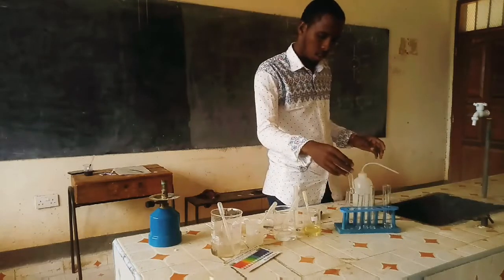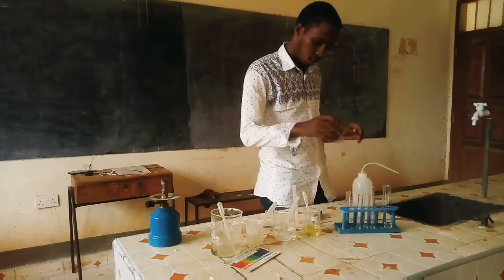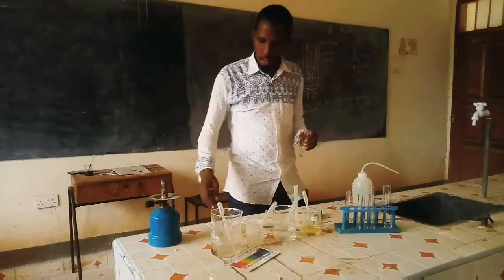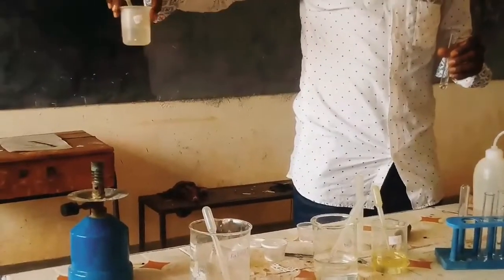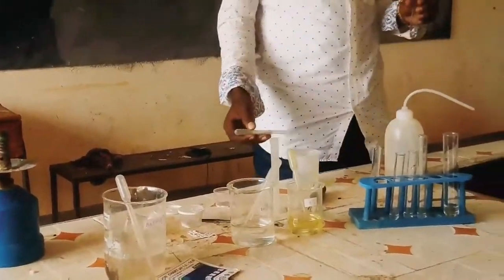Now to the first portion, add ammonia solution dropwise till in excess. So get ammonia solution. Let us add dropwise till in excess.